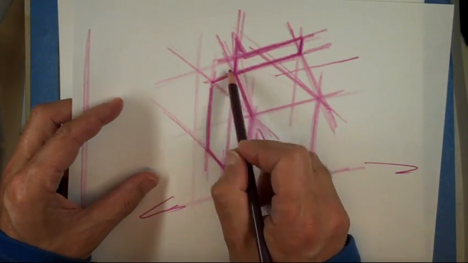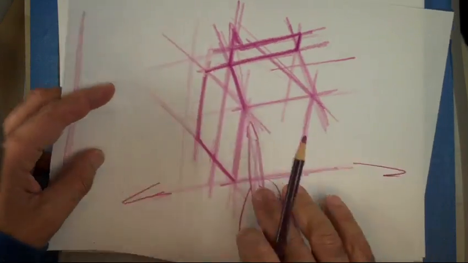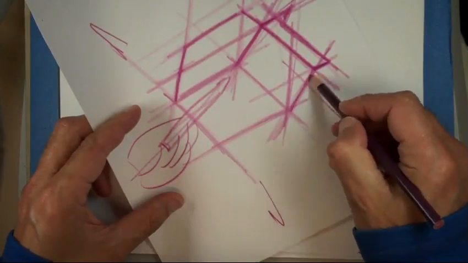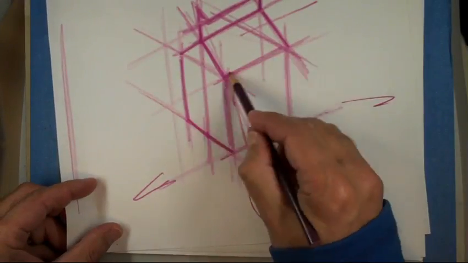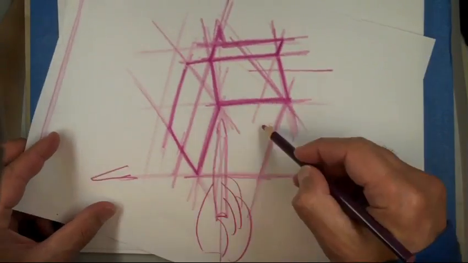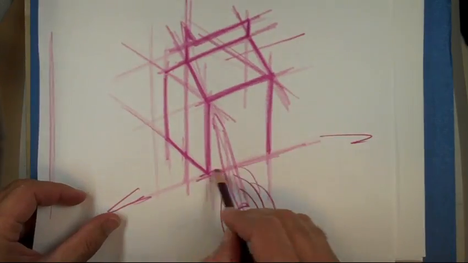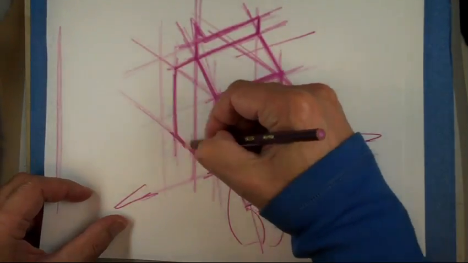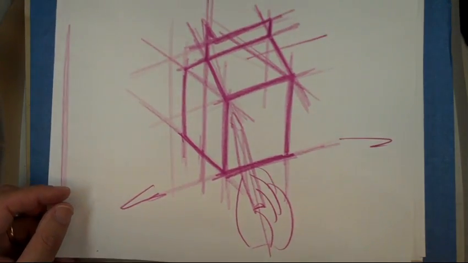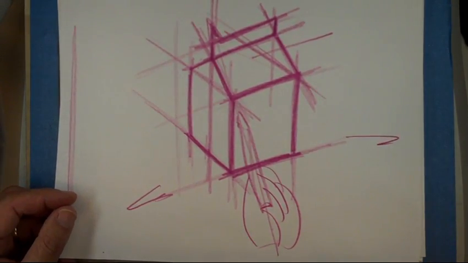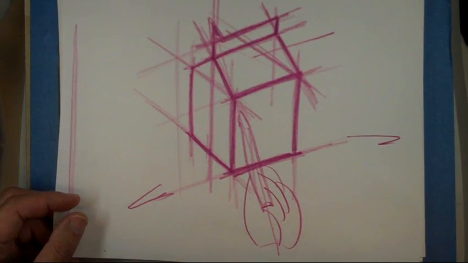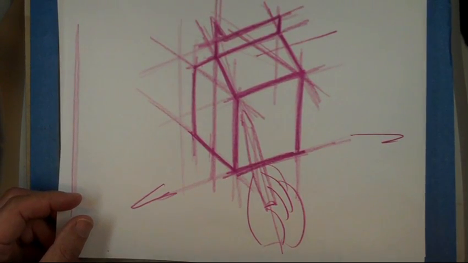Sometimes you might be able to see the other side here. In this case, I don't. Okay, I'm just going to highlight it to show. Just going through my notes.